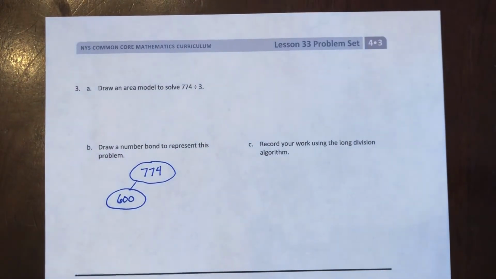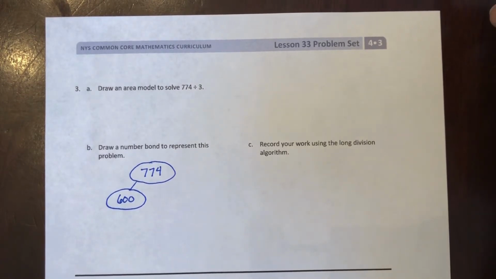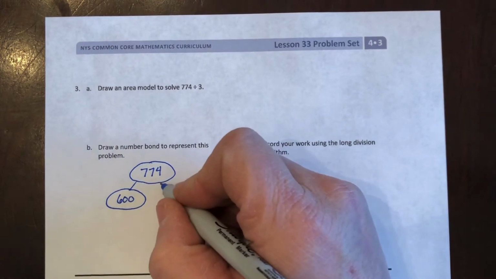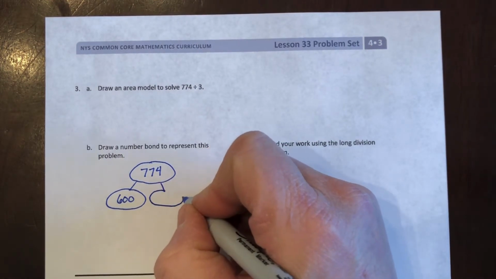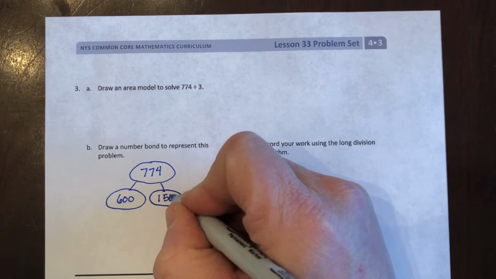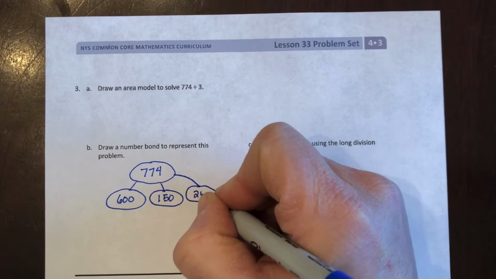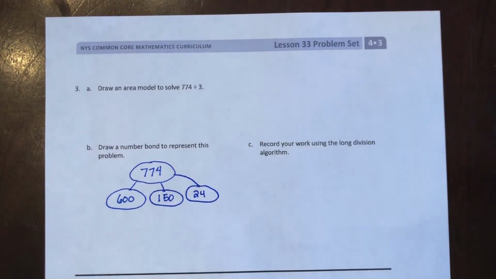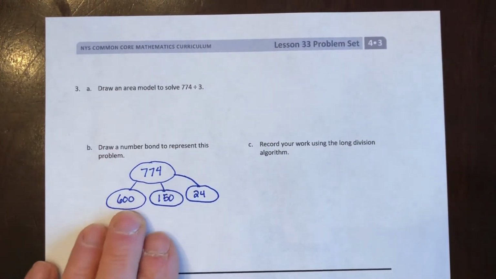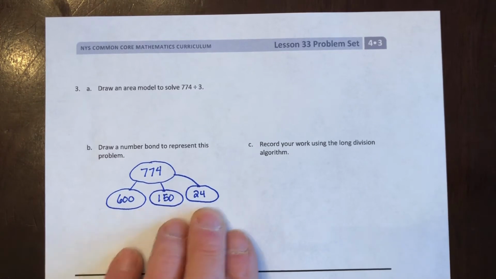So what am I left over with? I'm left over with 174. How can I take 174 and split that into pieces? I'm going to split that into, watch this, 150 and 24. Now this took some thinking. It wasn't something I just came up with on my own. It took a while to think about that. I took 774 and I split it into 3 numbers here: 600, 150, and 24.